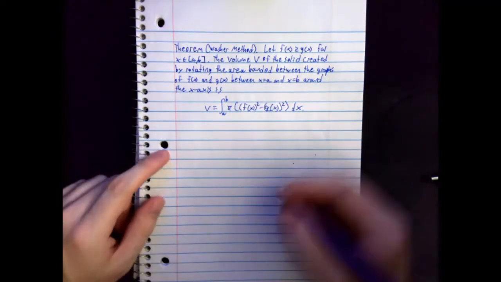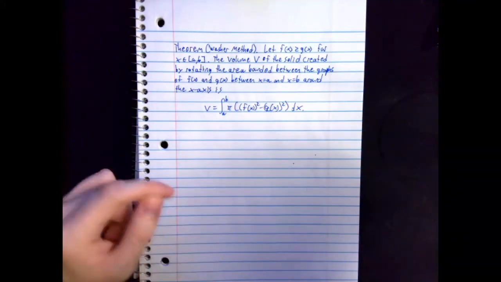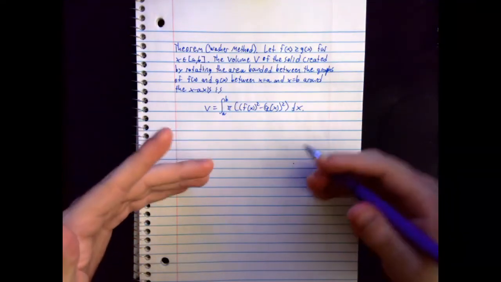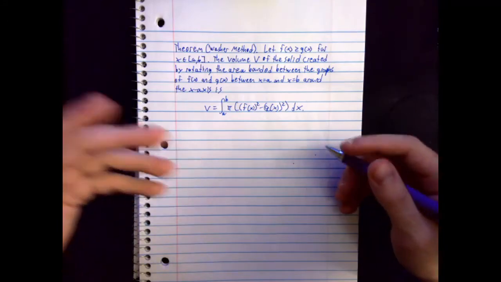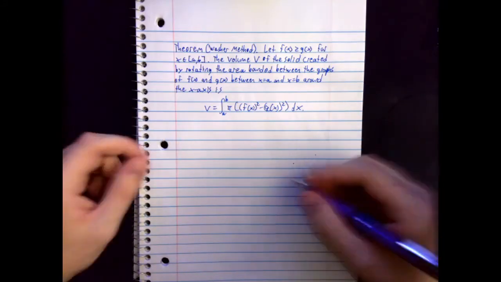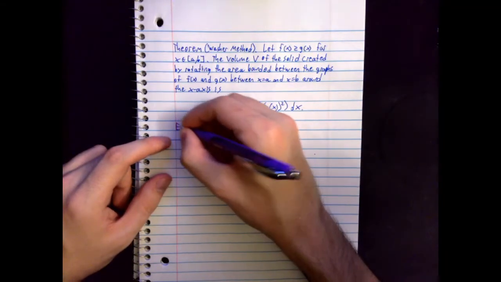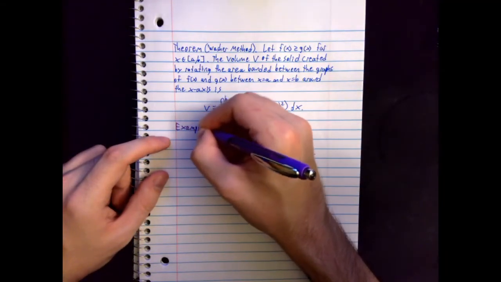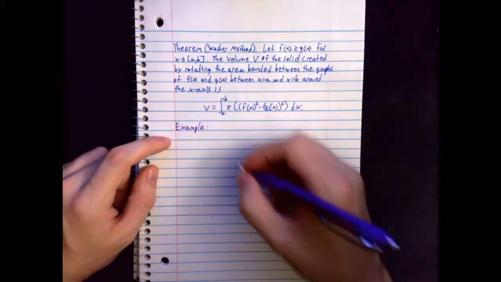The last method is sometimes called the shell method, but it's typically used when the washer or the disk method aren't really going to work. So I think the best way to motivate this is with a classic example of when you have to use this method.